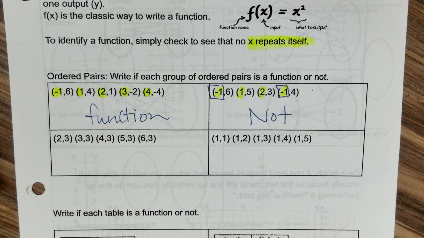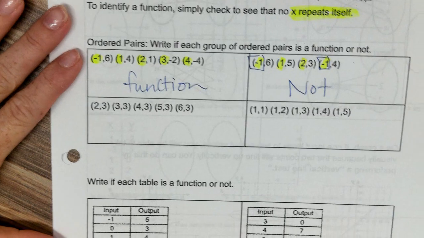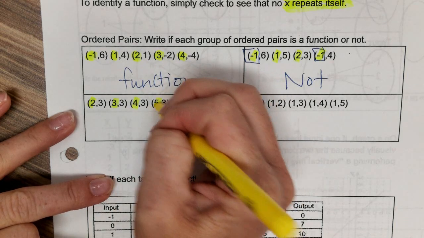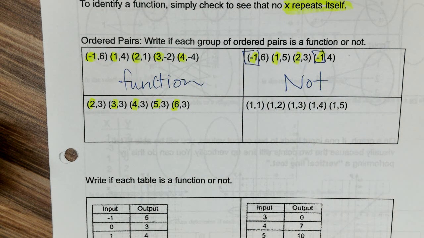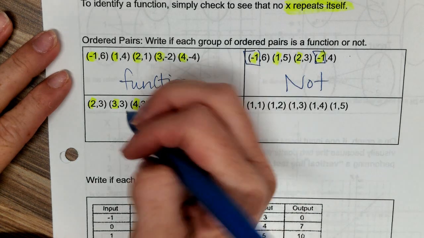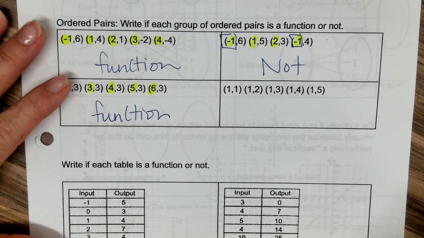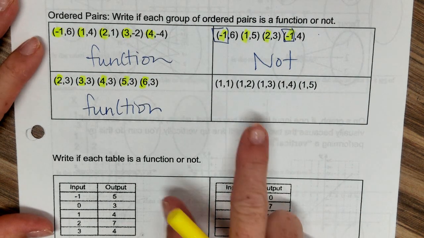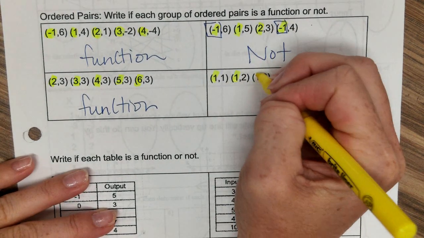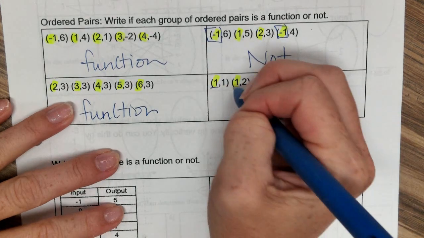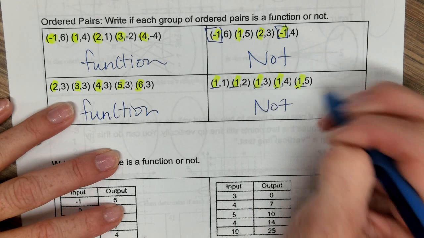The reason would be for every input, there's more than one output. There should be for every input, there's exactly one output. All right, let's do the next one. I'm going to highlight the x's. I have 2, 3, 4, 5, 6. Did any x repeat itself? No. So this is a function. And then this one, I have 1, 1, 1, 1, 1. Not a function. Why? All of the x's were repeating. So this is not a function.